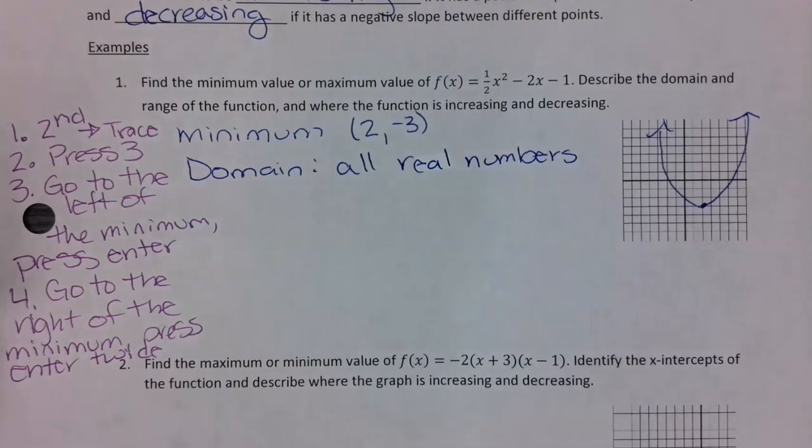Okay, so that means it's going to go left and right forever. I'll let you in on a little hint. All of the quadratic functions are all real numbers for domain. So on the test, when it asks you to give the domain of this graph, all of them will be all real numbers.